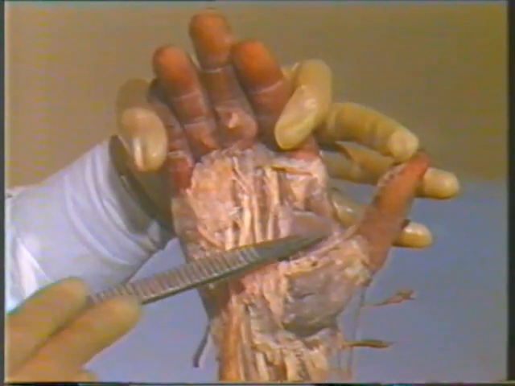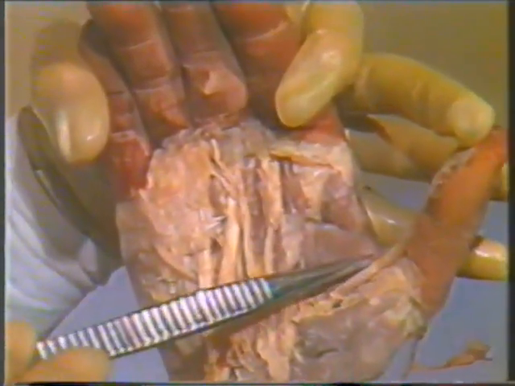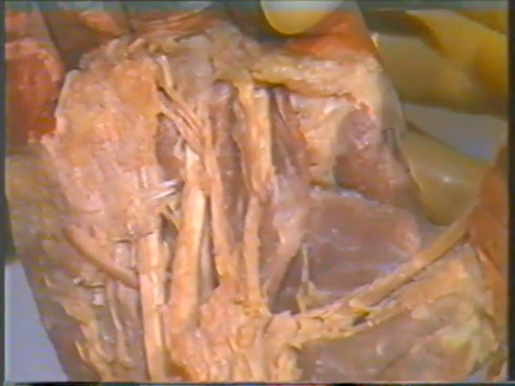This is the adductor pollicis muscle. It lies anterior to the first dorsal interosseous muscle and is supplied by the ulnar nerve.